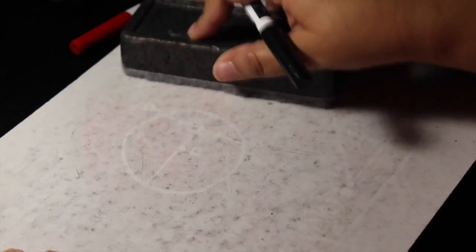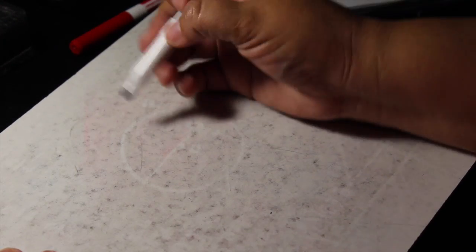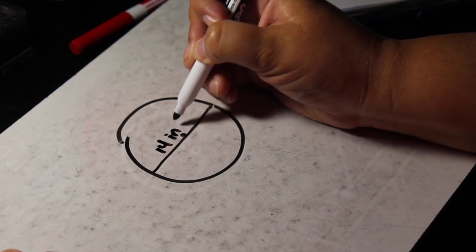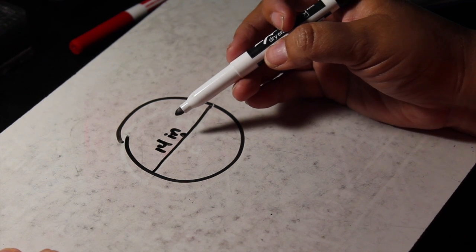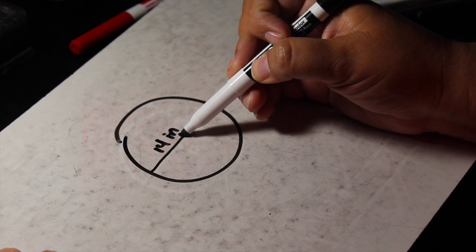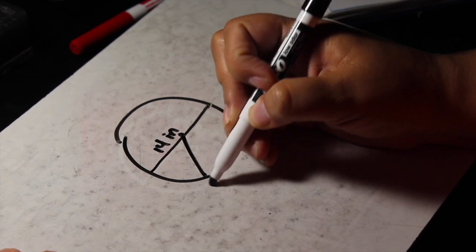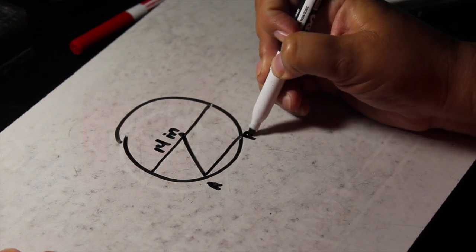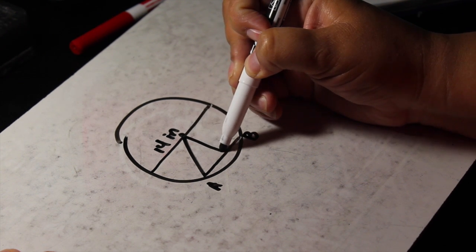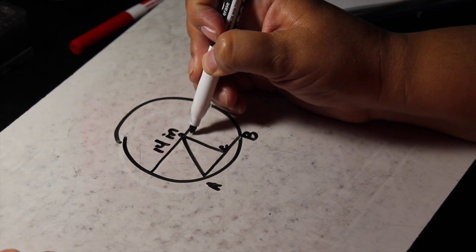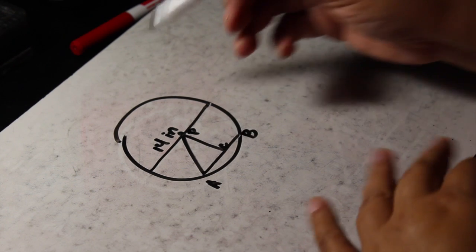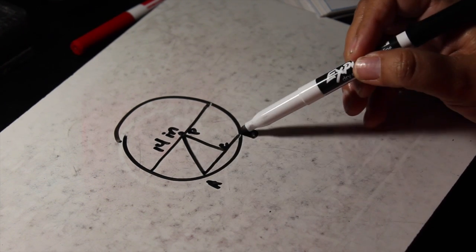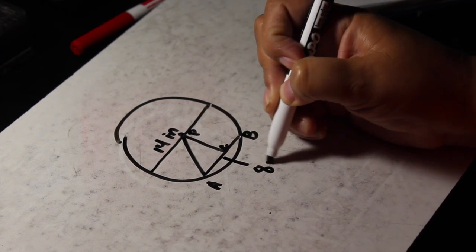Pretty easy, I hope. Alright, so let's look at C. The circle shown here has a diameter of 14 inches. Okay, and what else? Chord AB, so this is A, and this is B. This here is going to be point C, and this is point P up here. So the circle shown has a diameter of 14 inches. Chord AB is 8 inches long.